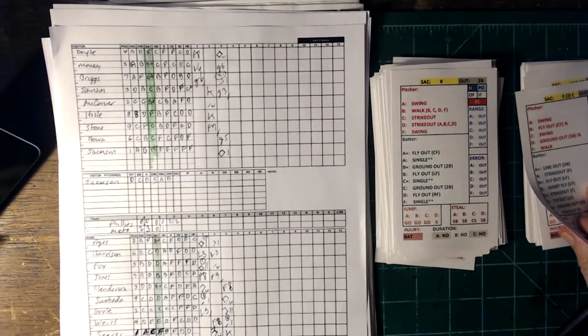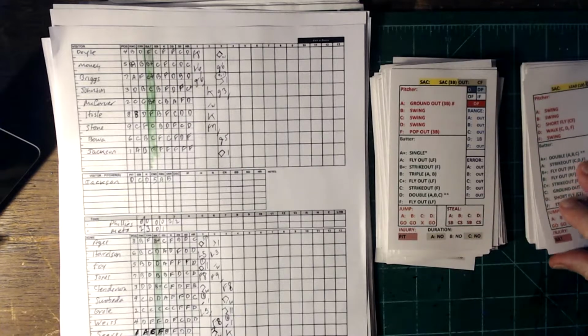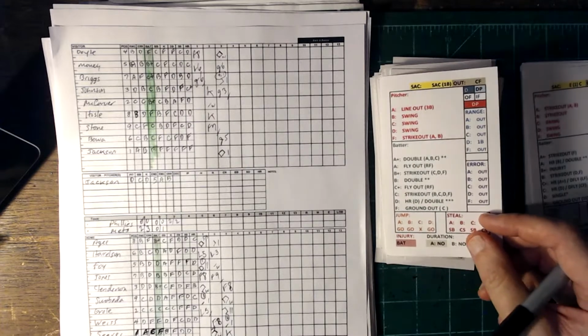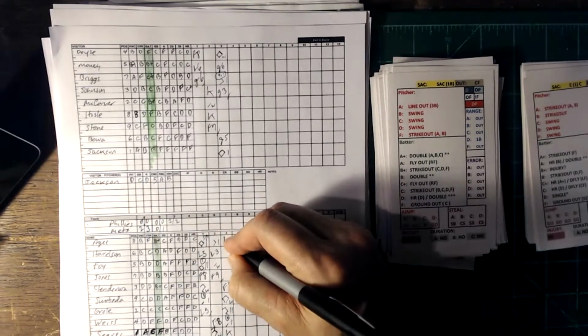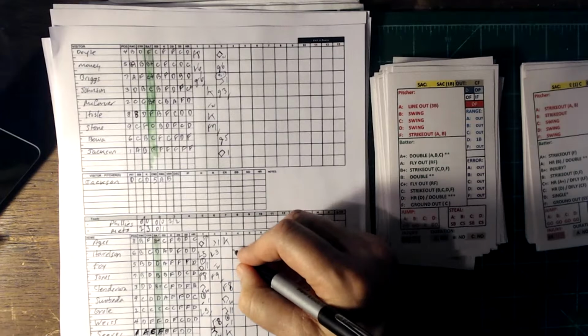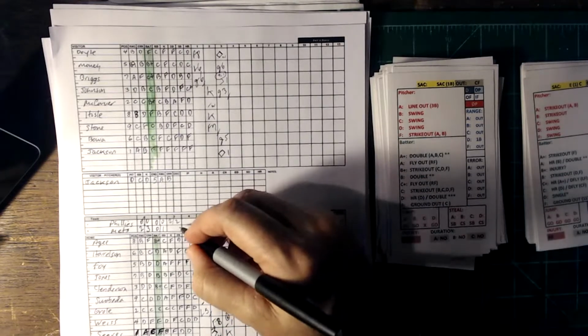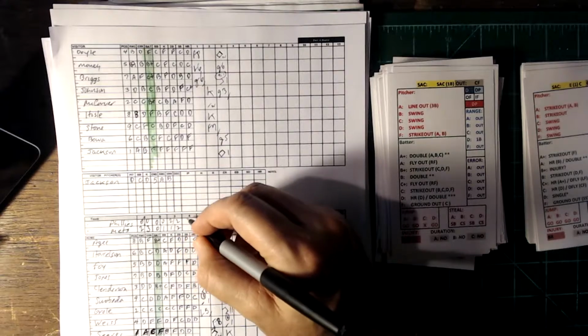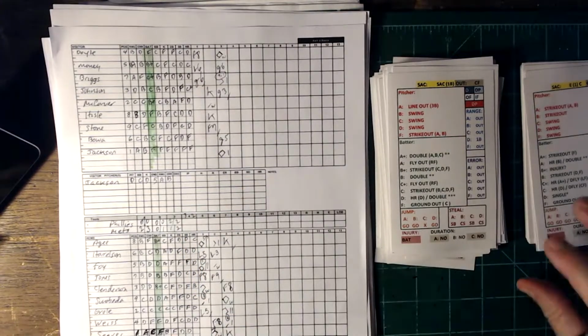First and third. That's the infield's back now. That's a swing. AG is a B plus, and that's going to be a strikeout C, D, or F, and he has a D, so he strikes out AG to retire the side. But the Mets pick up 1 run on 2 hits, and they lead it 3-2 going into the 4th inning.